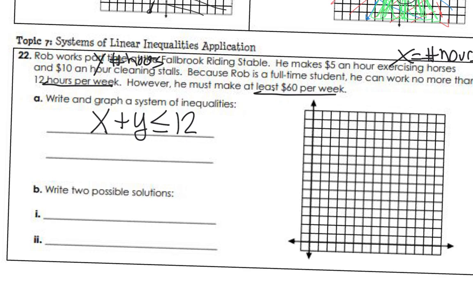Now he needs to make at least 60. So does he need to make more than 60 or less than 60? More than, so greater than or equal to 60. So the money he makes from exercising the horses and the money he makes from cleaning the stalls: $5 for exercising the horses and $10 for the stalls. So there are our two equations. Now we need to graph these.